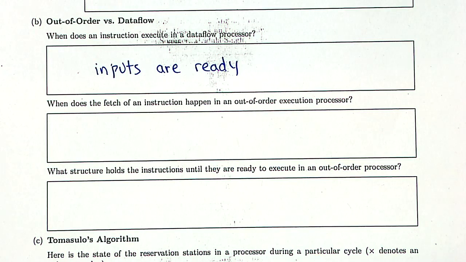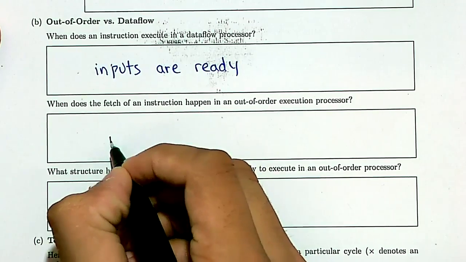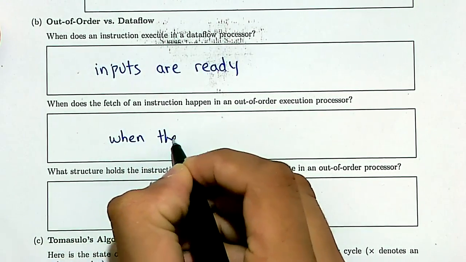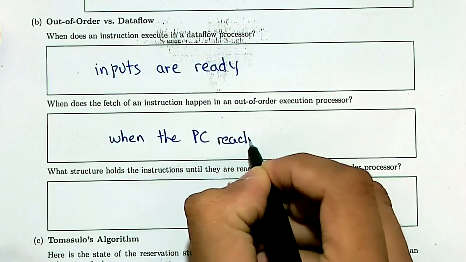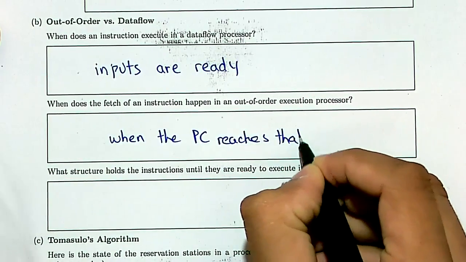Okay. Well, for this one, you're executing a sequential program, right? So this is all PC based, and your compiler has generated a series of instructions that are executing one by one on this processor. So regardless of when the inputs are ready or not, you fetch the instruction when the program counter reaches that particular instruction. It's entirely determined by the control flow and when the PC reaches that instruction. So the fetch is determined by when the PC reaches that instruction.